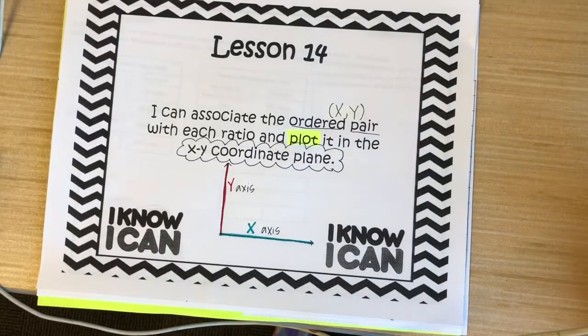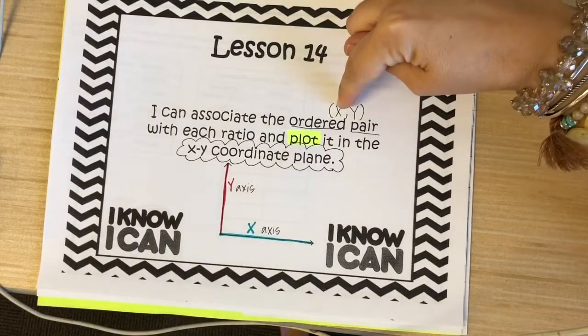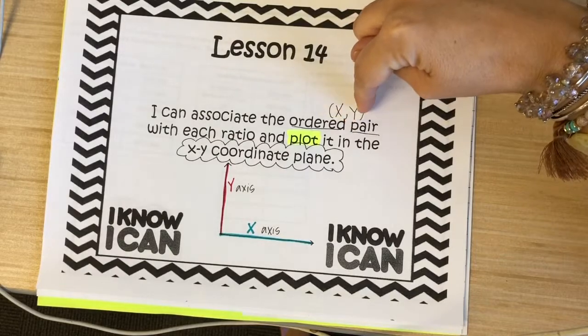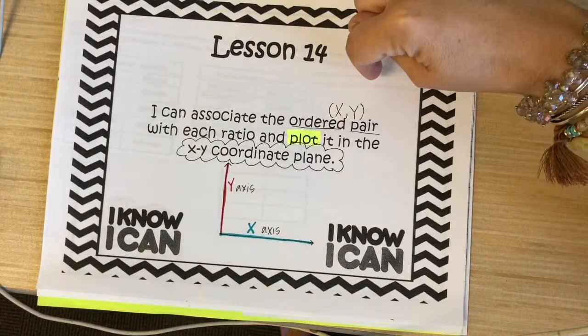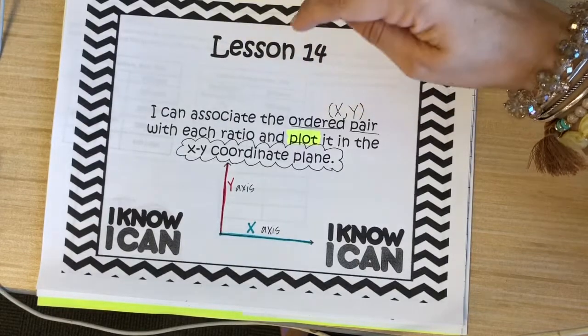Lesson 14, I can associate the ordered pair with each ratio and plot it in the XY coordinate plane. So we're talking about a little bit of new vocabulary today. If you were in my class, we spent some time going over it already. But for those of you who might have missed it, we're going to be talking about ordered pairs today, which will be a number separated by another number and then a comma. You've probably seen this pop up before, but that's what they're talking about when it's an ordered pair.